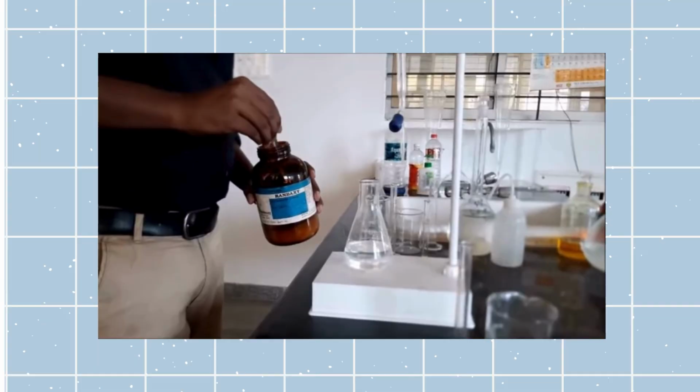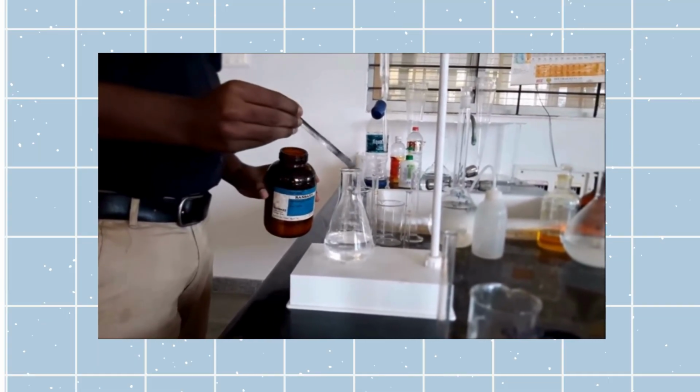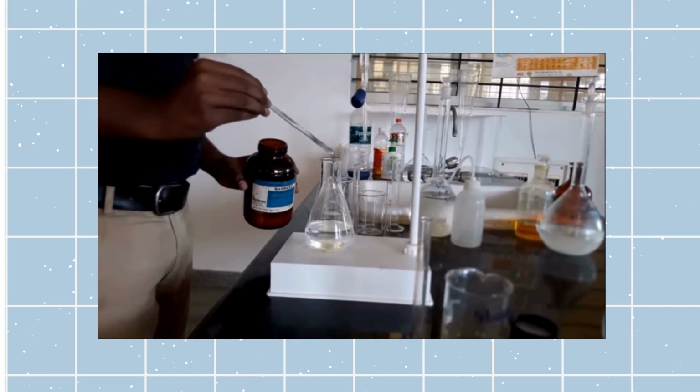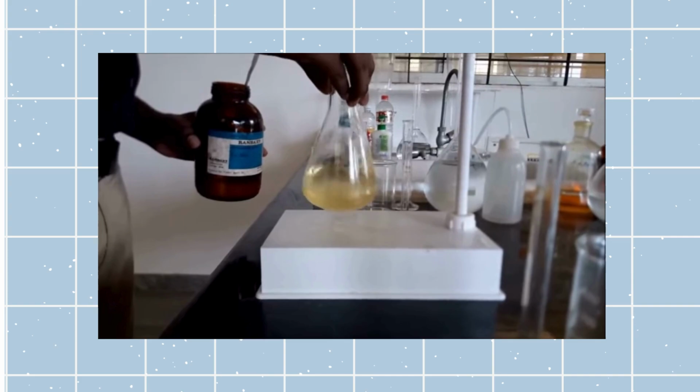A pinch of potassium iodide is taken and added to the sample. There's a slight change in the color. It has changed to a pale yellow color.